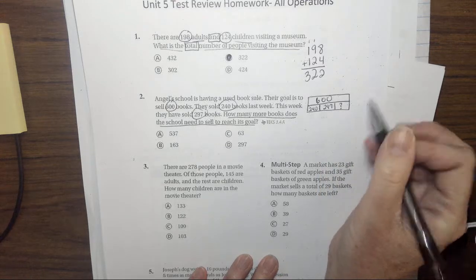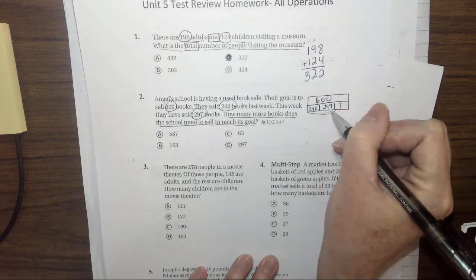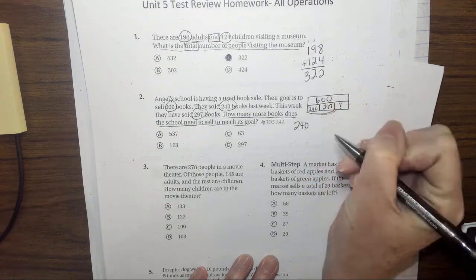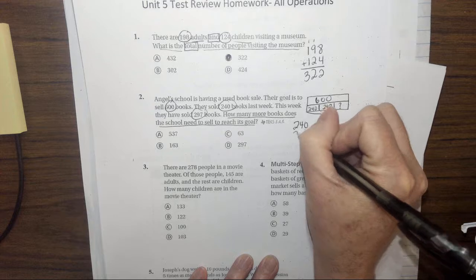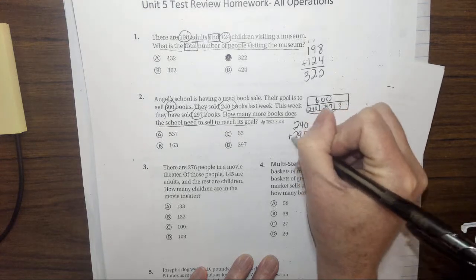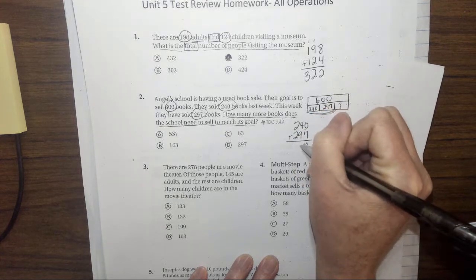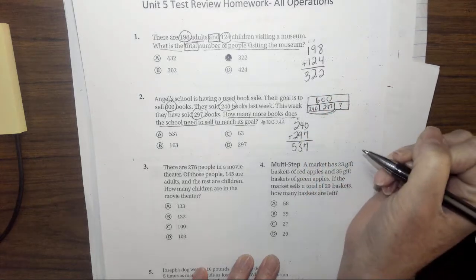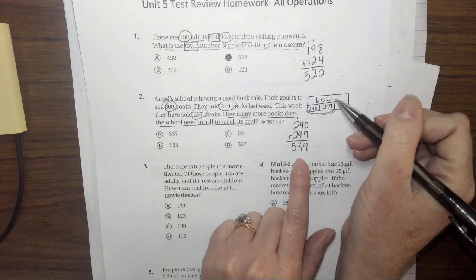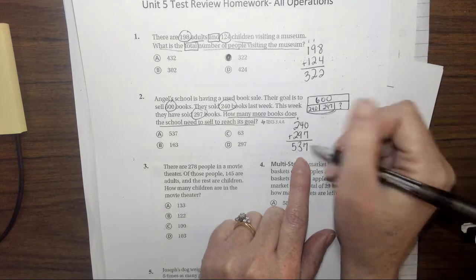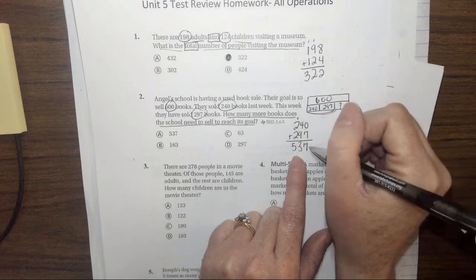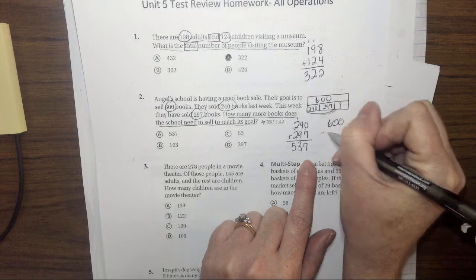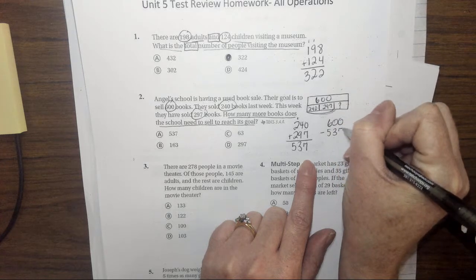Okay, so one way we can solve this is we can see how many books they've sold in all so far. Last week 240 books plus this week's 297 books. 9 plus 4 is 13. So far they've sold 537, but we have not made it to 600 yet. We need to see how many books it is to go from 537 up to 600, so we can subtract to find the difference between those two.